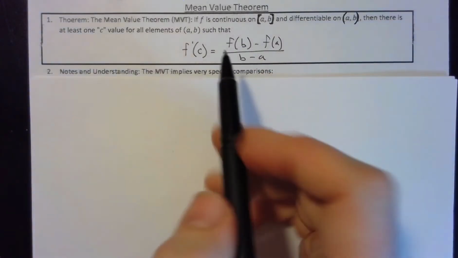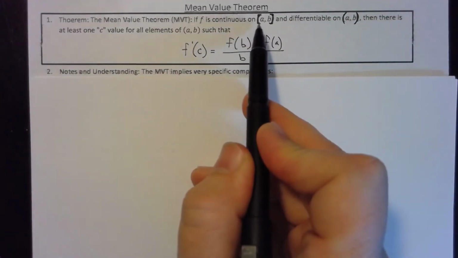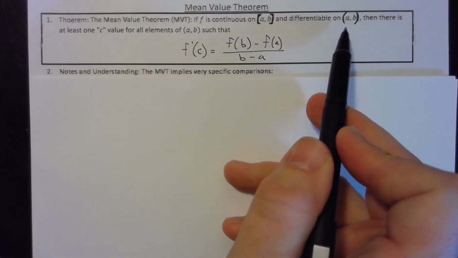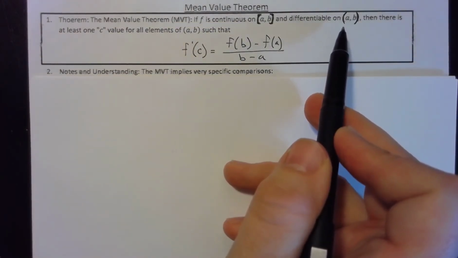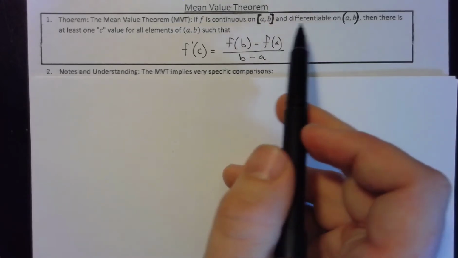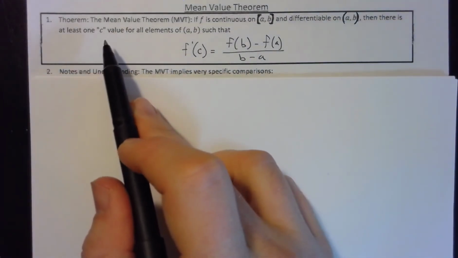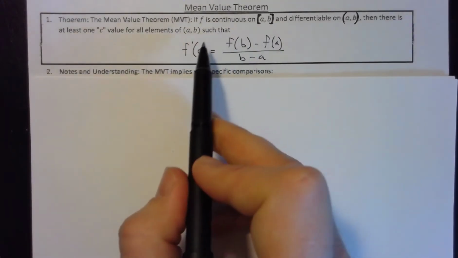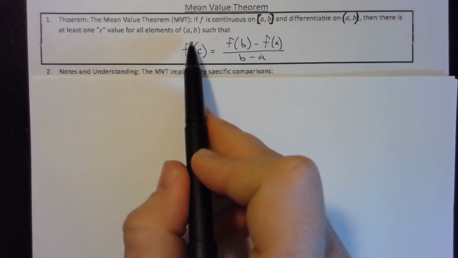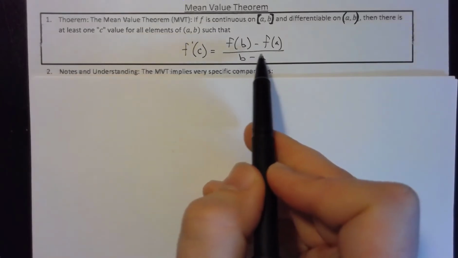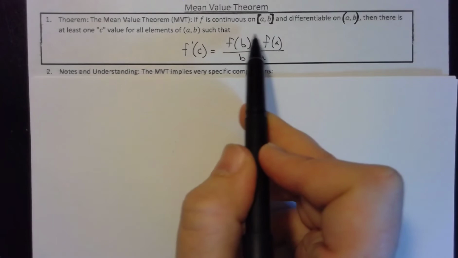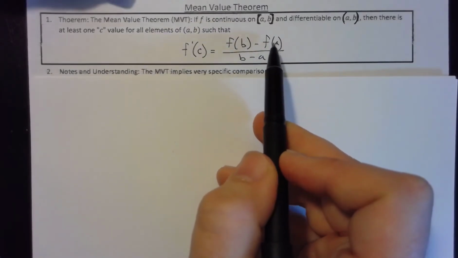Now let's identify what exactly this is saying. This is saying that if I have a continuous function on a closed interval and a differentiable function, the same function, on the open interval, meaning it's just not differentiable at the endpoints a and b, then there is at least one c value, meaning that there is a value somewhere between a and b, such that the derivative at c is equal to what we would call the mean slope, or the average slope, across those two points.